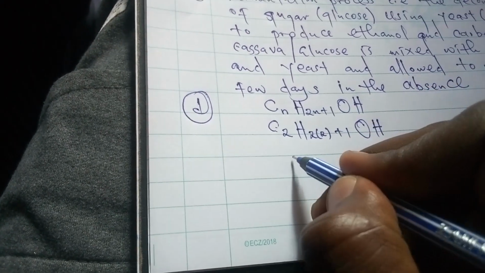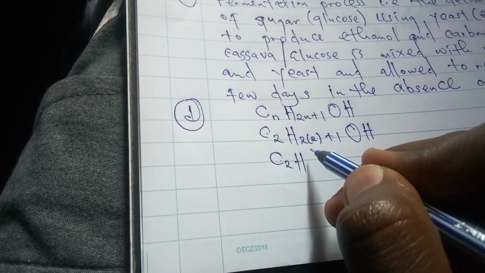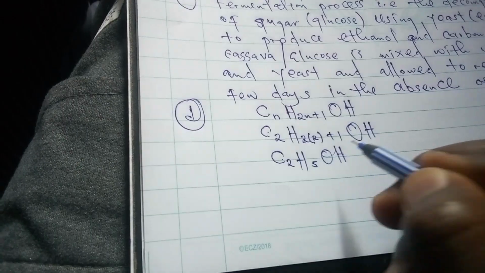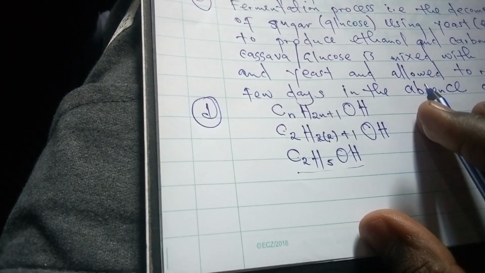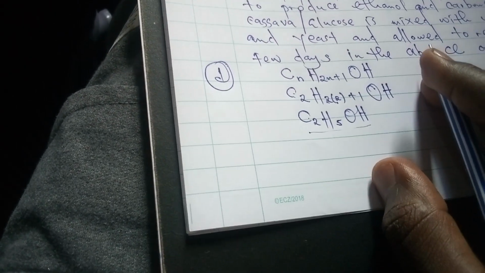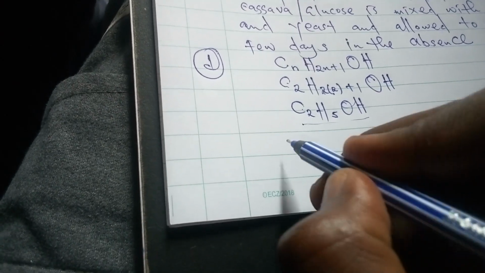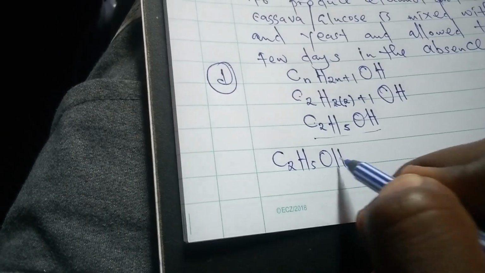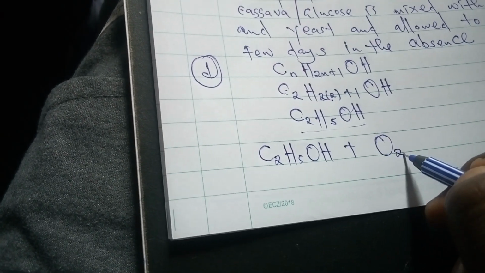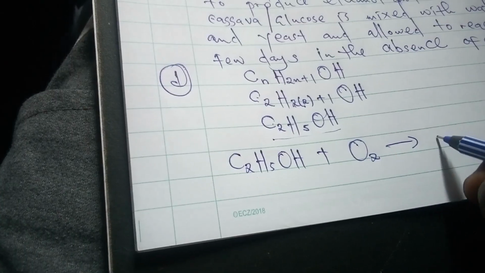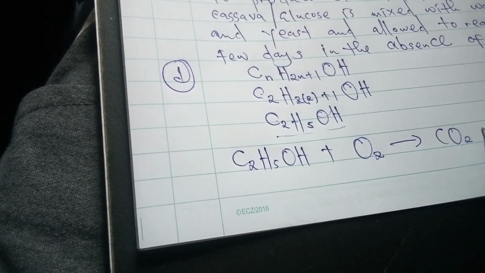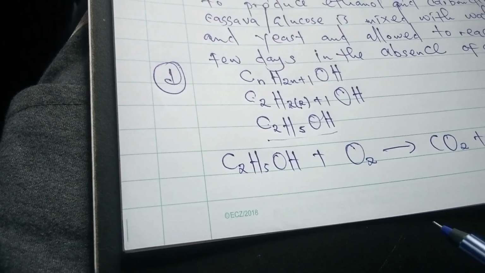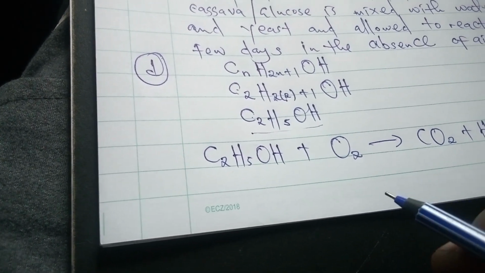So that is C2, H, 2 times 2 is 4 plus 1, that is 5, OH. It is this same ethanol that will react with oxygen to produce carbon dioxide and water. So C2H5OH reacting in oxygen to produce carbon dioxide plus H2O. From there they are saying write the balanced chemical equation.